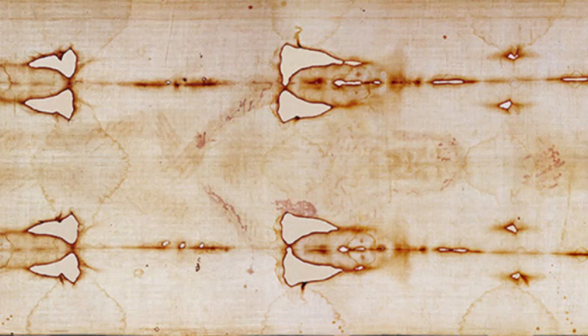Blood evidence indicates the body was dead when wrapped. No major post-mortem decay staining visible. No known natural process reproduces a surface-only, distance-encoded, non-contact full-body image. The image formation occurred in a dry state, no evidence of liquids applied to create the body image.